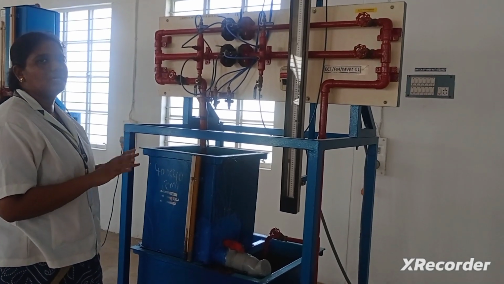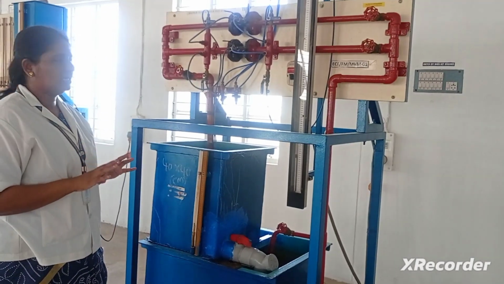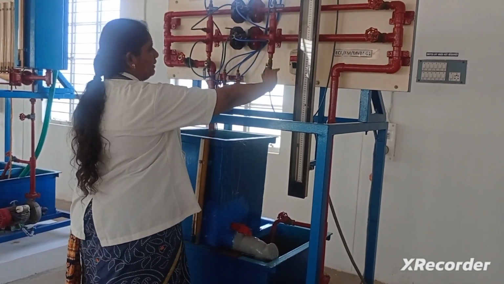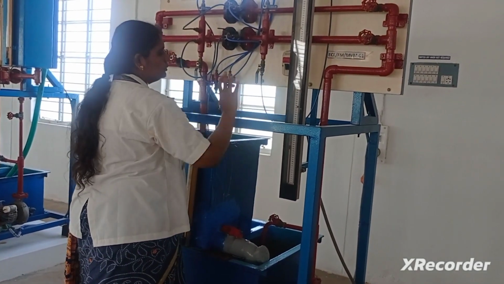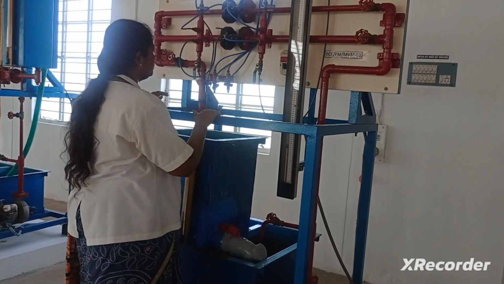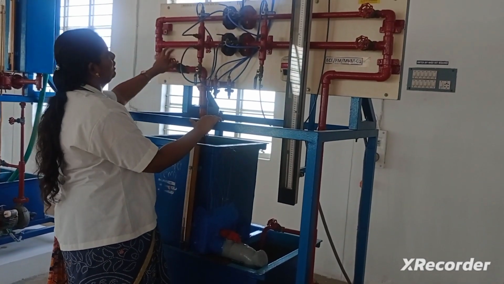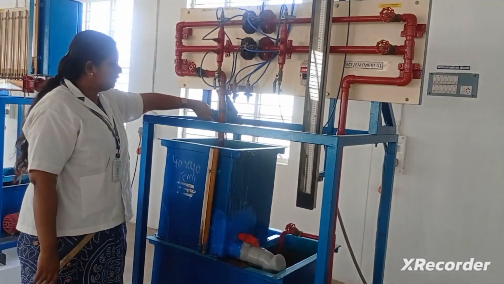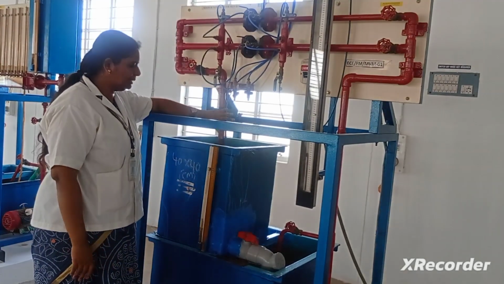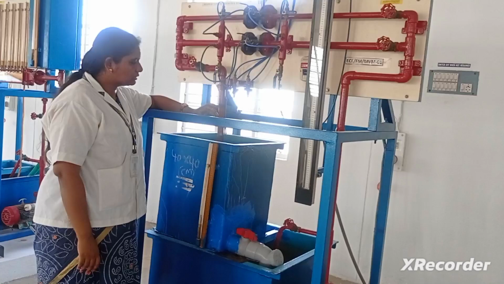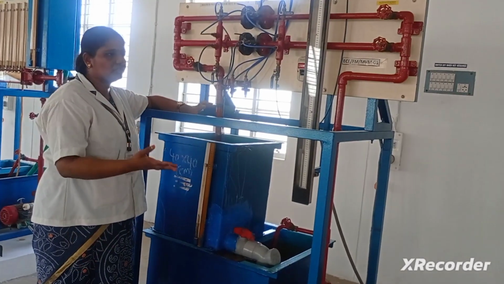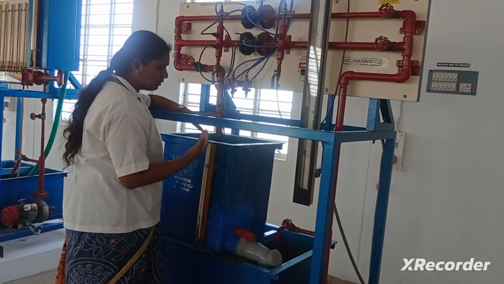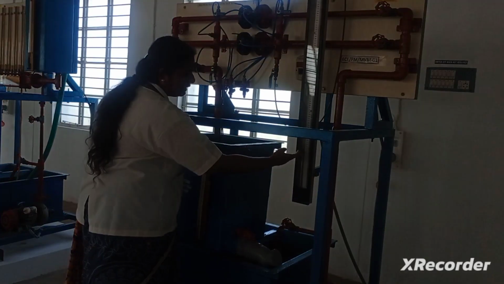After leveling, we can start our experiment to take the readings. After leveling the U-tube manometer, first we are going to open this outlet valve. After opening the outlet valve, the water will flow through this pipe and be collected in the collecting tank, whose area is the same as in the orificemeter, 40 by 40 centimeter. Then first we have to note down the head values.